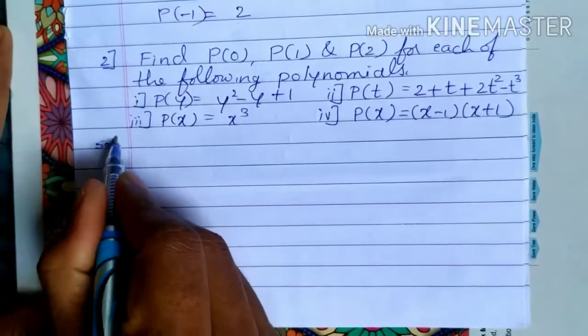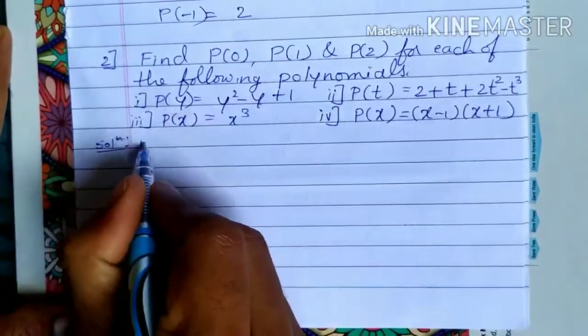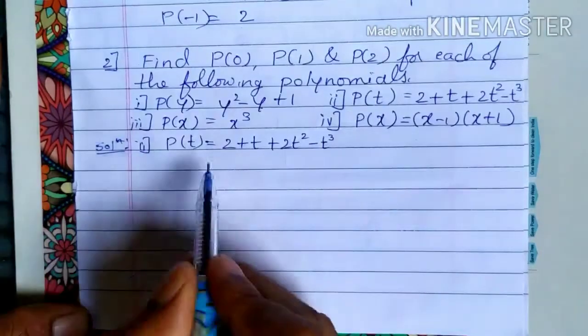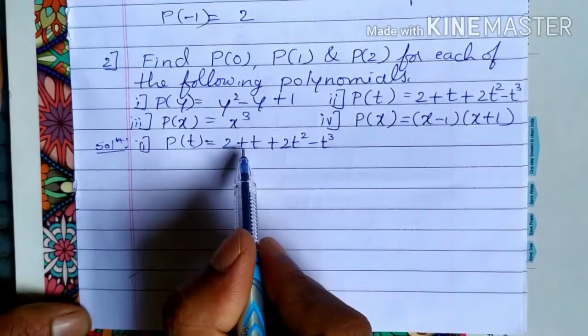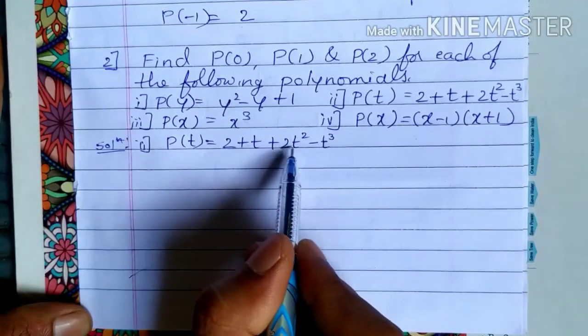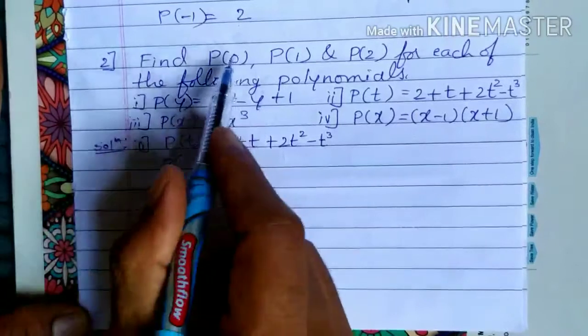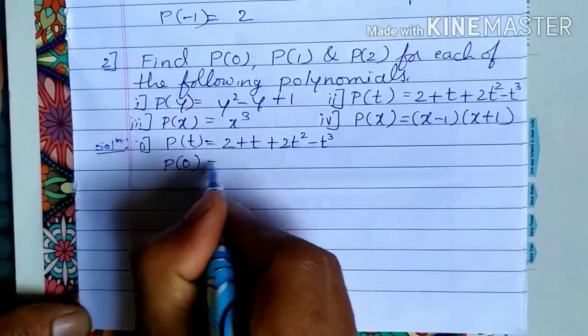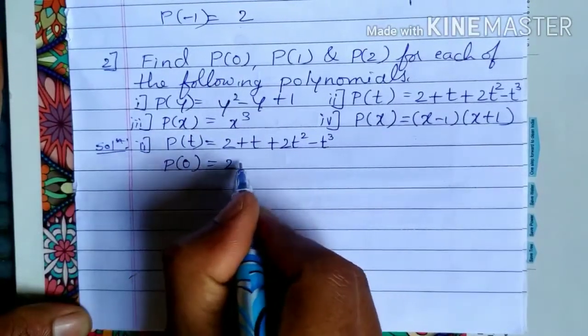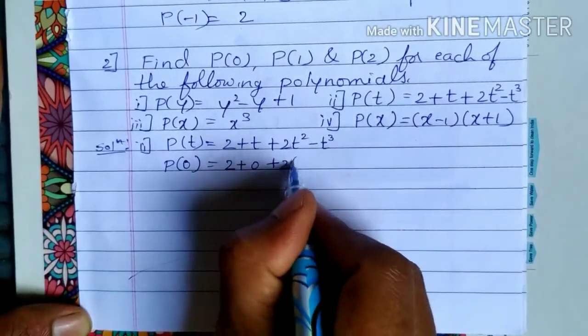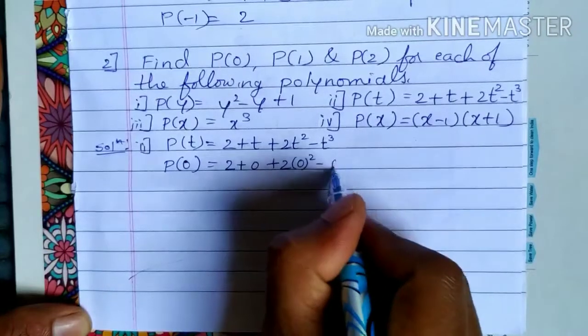So that is the solution. The second one is p of t equal to 2 plus t plus 2t square minus t cube. I have to find p of 0 first, replacing t by 0. 2 plus 0 plus 2 into 0 square minus 0 cube.